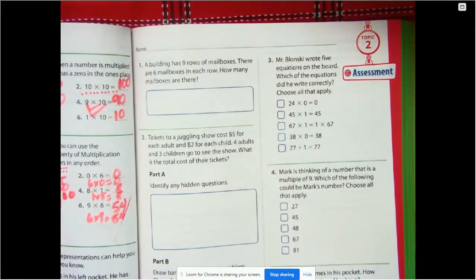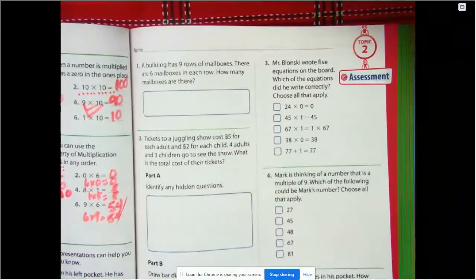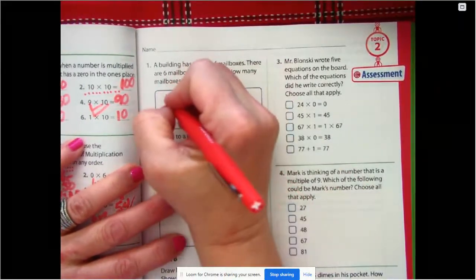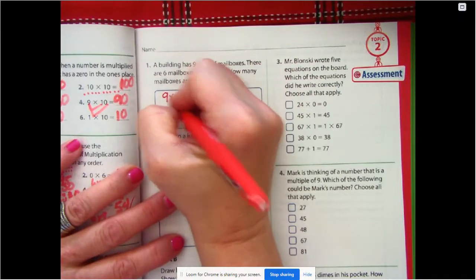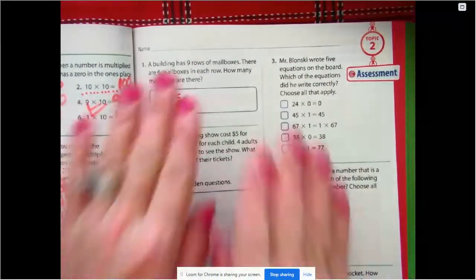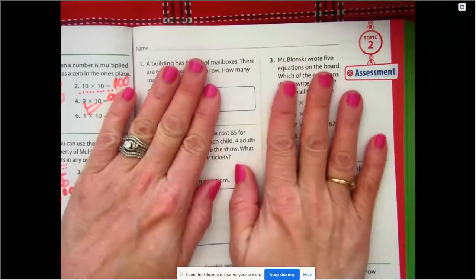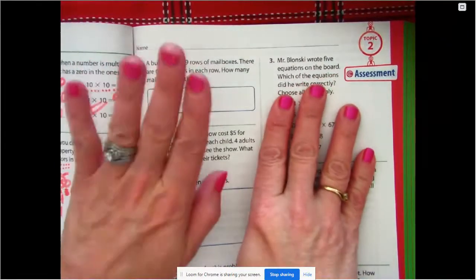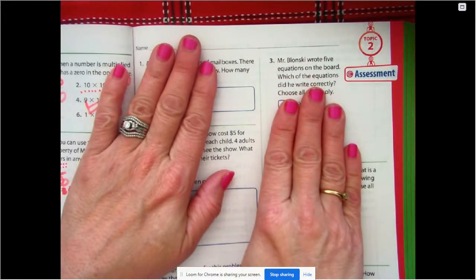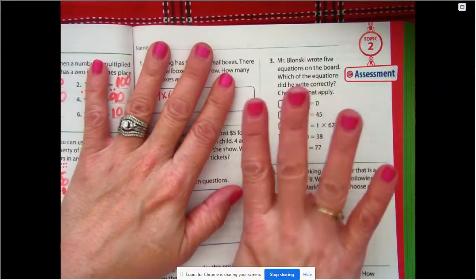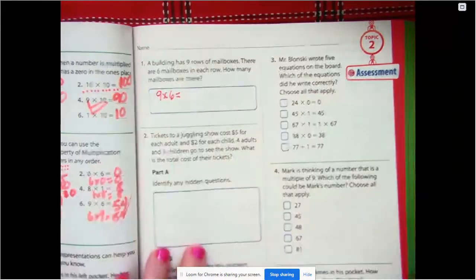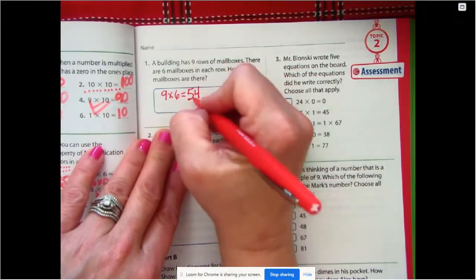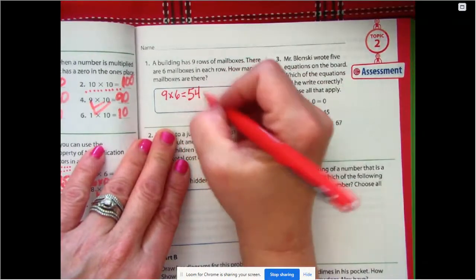It says a building has 9 rows of mailboxes. There are 6 mailboxes in each row. How many mailboxes are there? So we're looking at a multiplication problem: 9 groups of 6. If we remember our 9s trick, we count from the left to the right: 1, 2, 3, 4, 5, 6. Put number 6 down. On the left side are your 10s. On the right side are your 1s. 10, 20, 30, 40, 50, 51, 52, 53, 54. So 9 times 6 is 54. When we double check our answer, 5 plus 4 equals 9, so we know that this is the correct product.